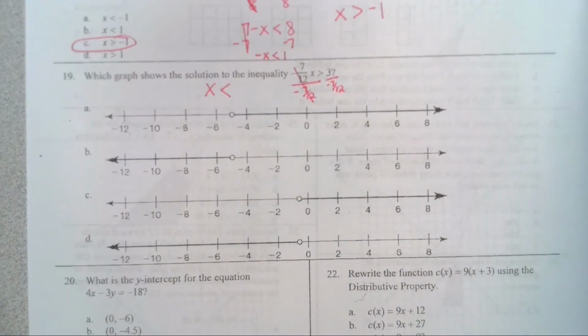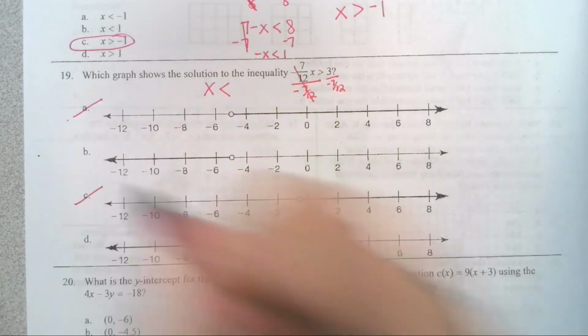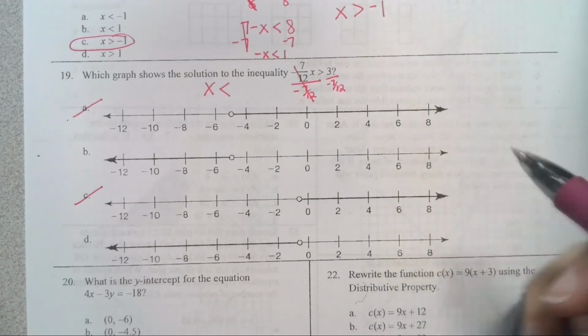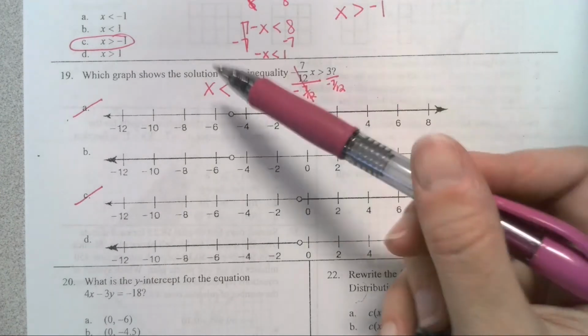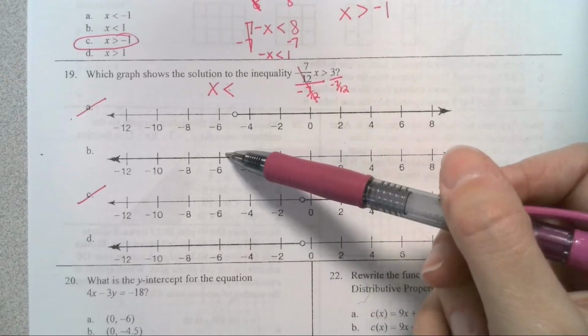I'm going to tell you right now that you've already narrowed this question down. It can't be A and it can't be C. Somebody tell me why. Yeah, these are both pointing to the right, which implies greater than. But it's going to be less than. So it has to be an arrow that points to the left.